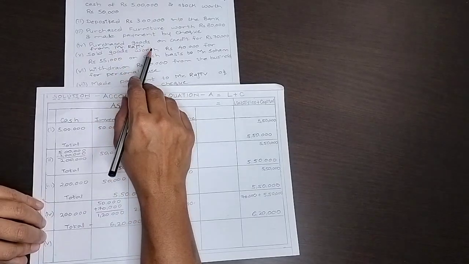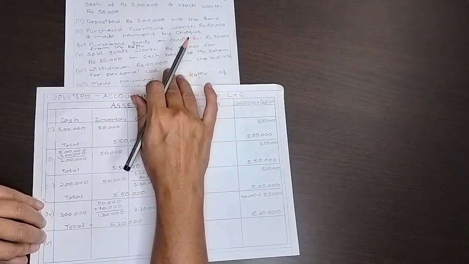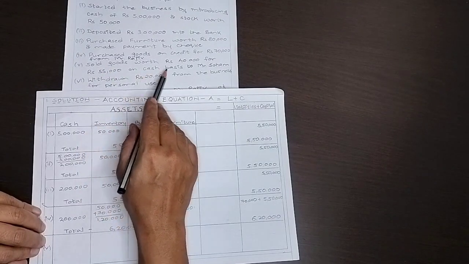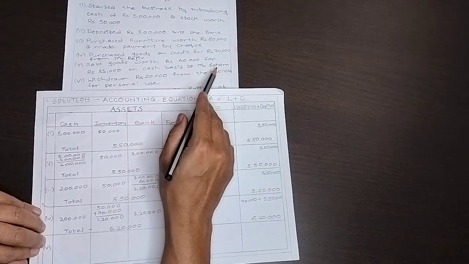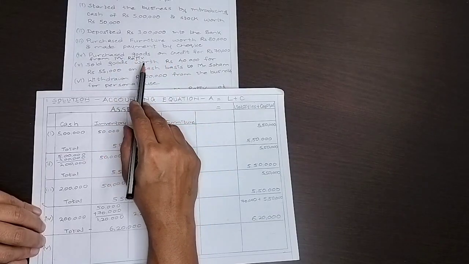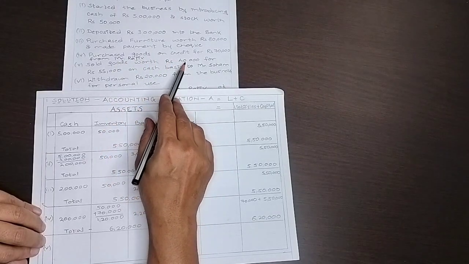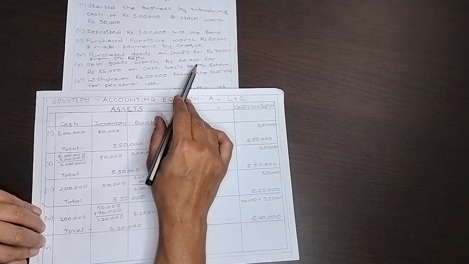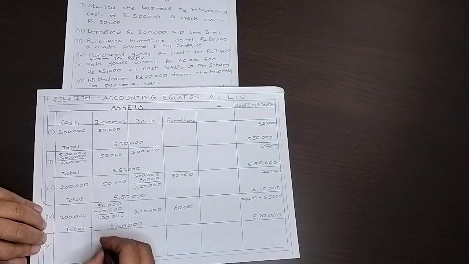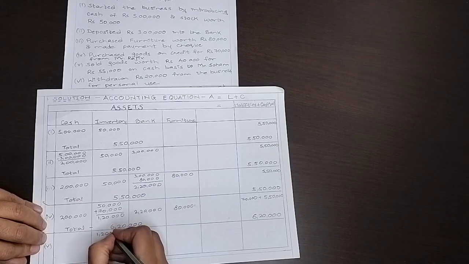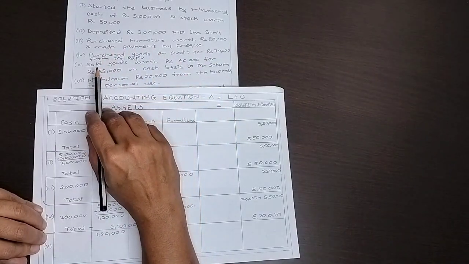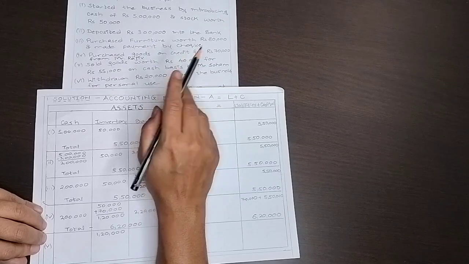Sold goods worth rupees 40,000 for rupees 55,000 on cash basis to Mr. Soham. What he did? He sold goods worth 40,000 on cash basis to Mr. Soham, right? He sold the goods. So inventory was my 1,20,000. Goods went out of the business worth rupees how much? 40,000.